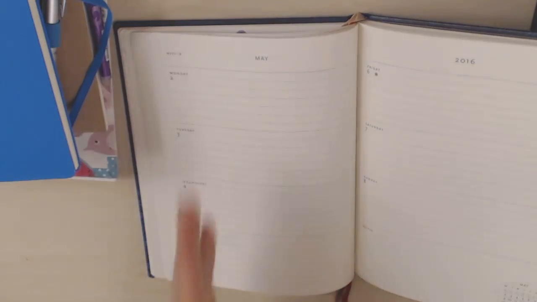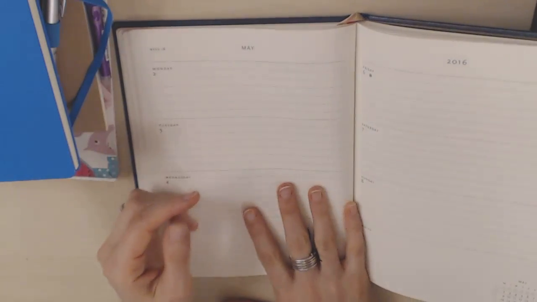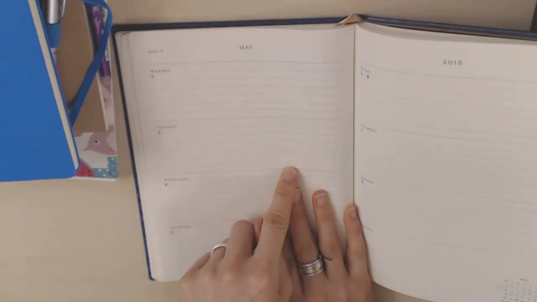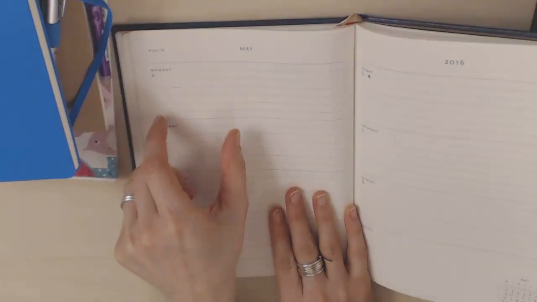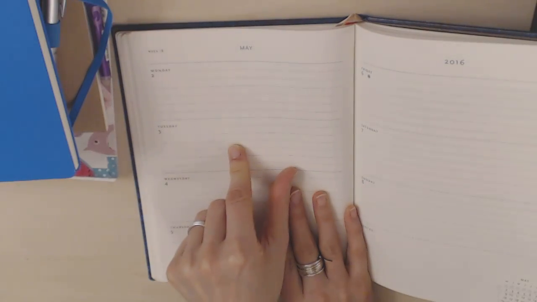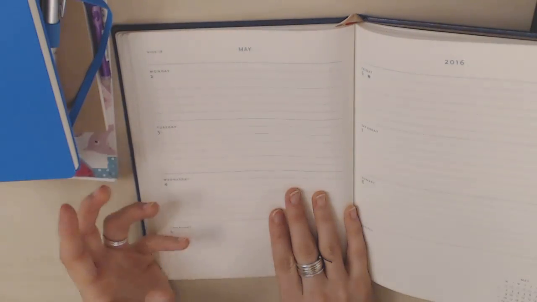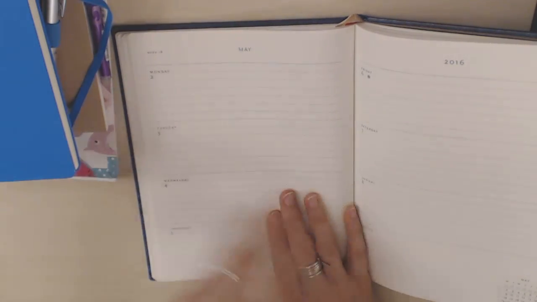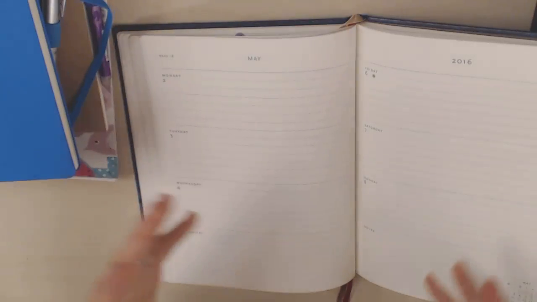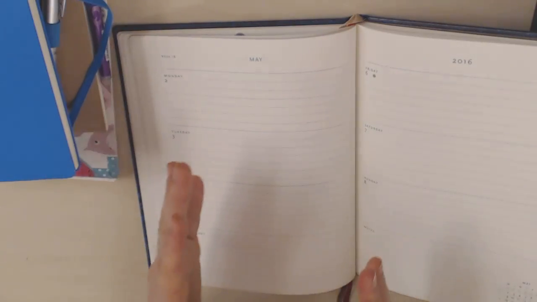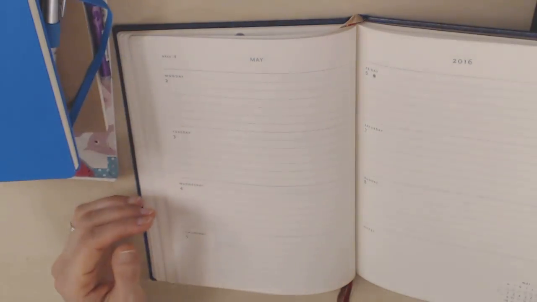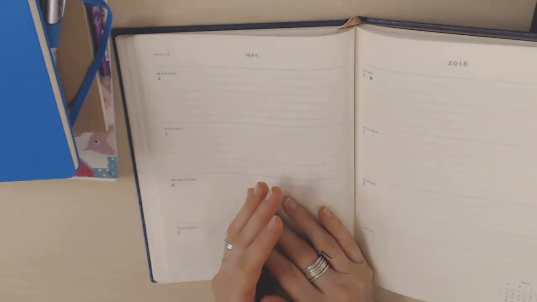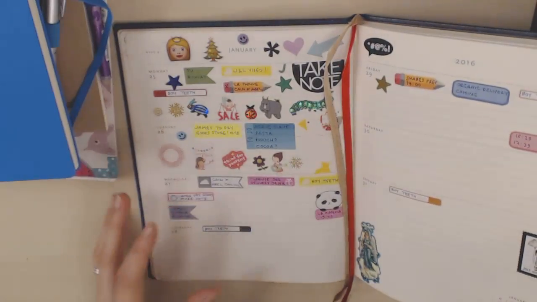If you have lines like this and it's structured, the only way I can think of to do it is to divide it into sections, and then I think it would work. Like if you had home, work, personal, or morning, afternoon, evening, or something like that. So basically to convert it into almost a pseudo vertical type layout within a horizontal layout. That's how I would approach this if I were using it as a less wacky planner.